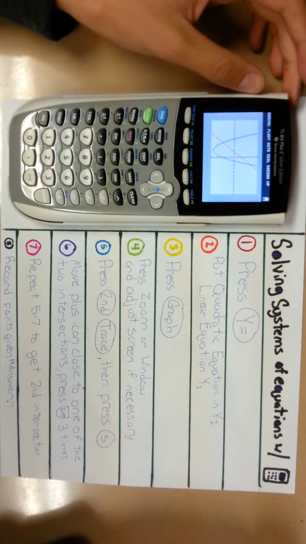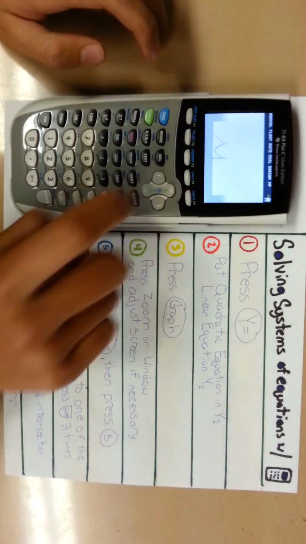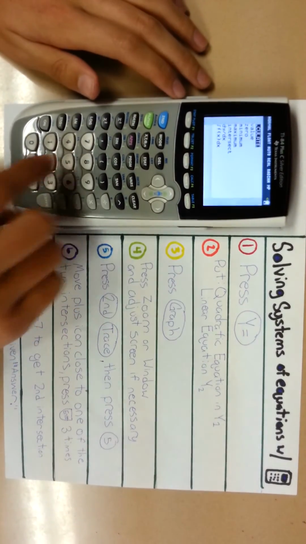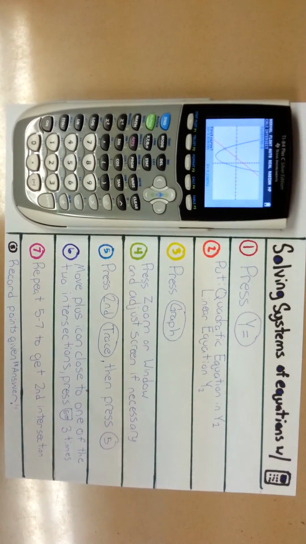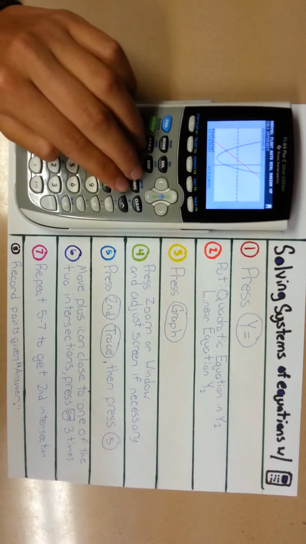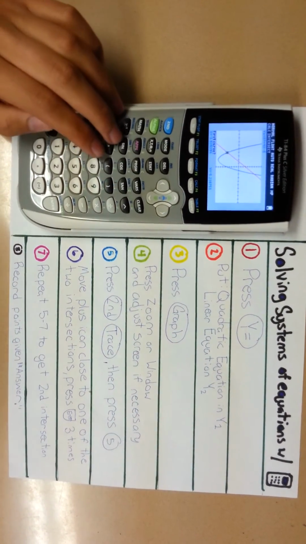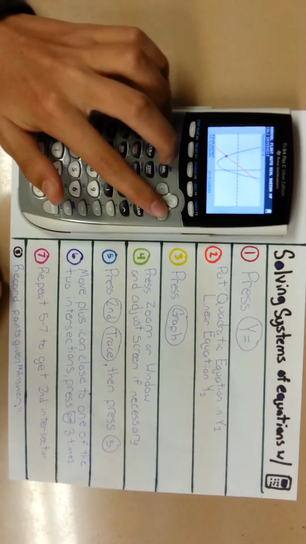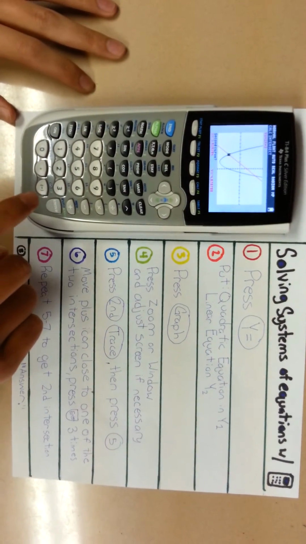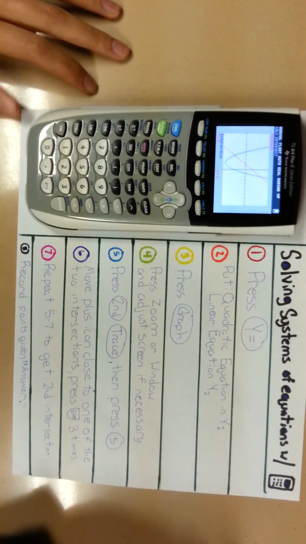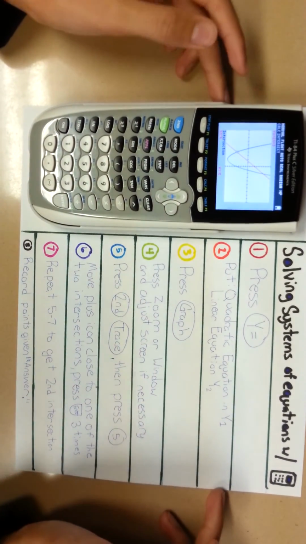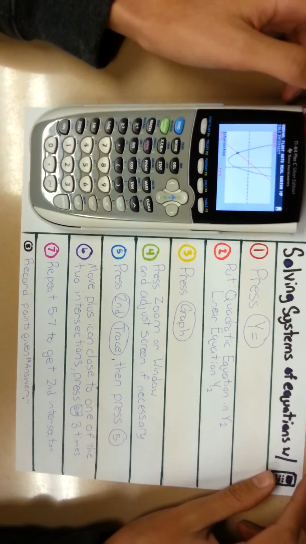Step 5. Press second trace. Then press 5. Step 6. Move the plus icon close to one of the two intersections. Press enter 3 times. Repeat steps 5 through 7 to get the second intersection.